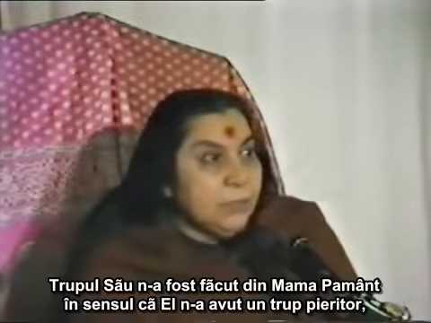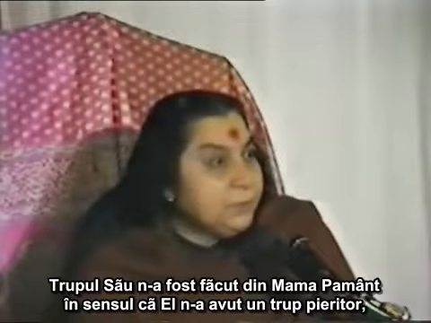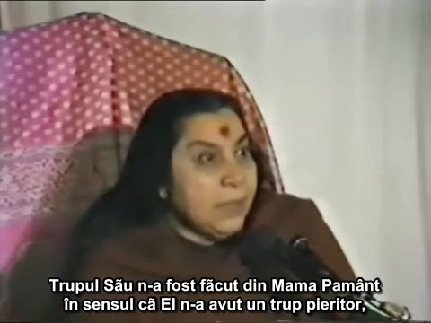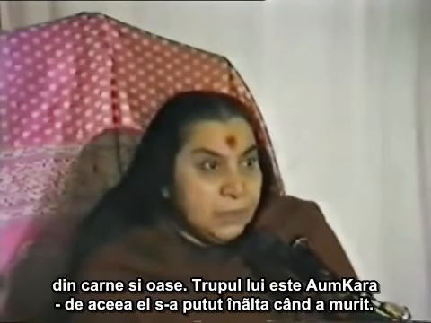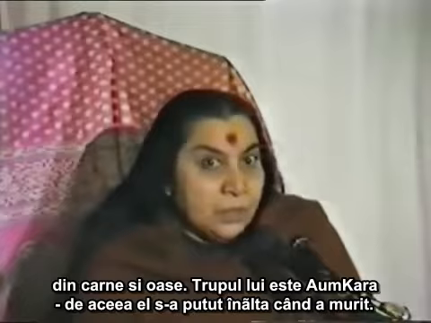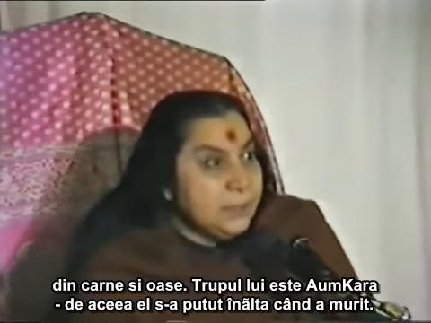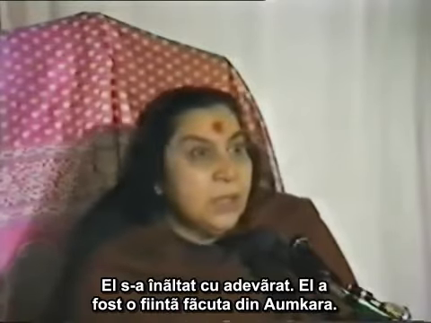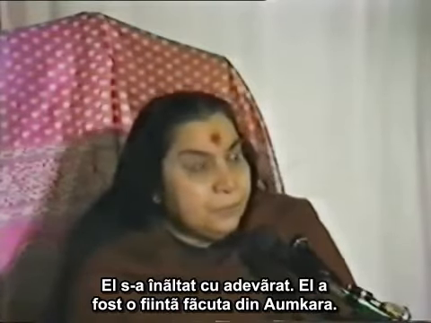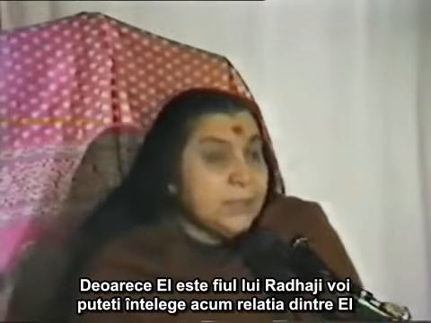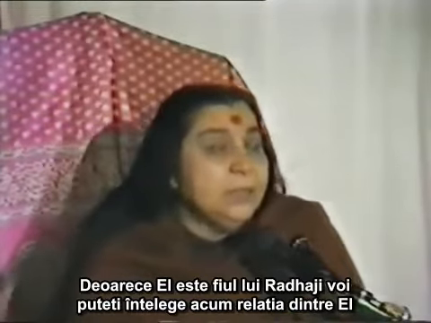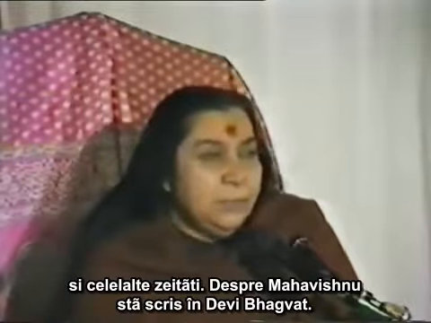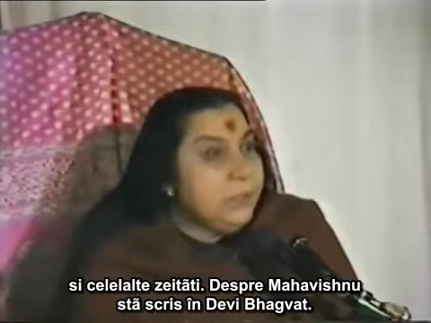And his body was not made out of Mother Earth, in the sense that he never had a body that was perishable. It's Omkara. So, when he died, he ascended. That's a fact, he ascended. And because he was a person made of Omkara. Now, as he is the son of Radhaji, you can see the relationship between him and other deities very easily.